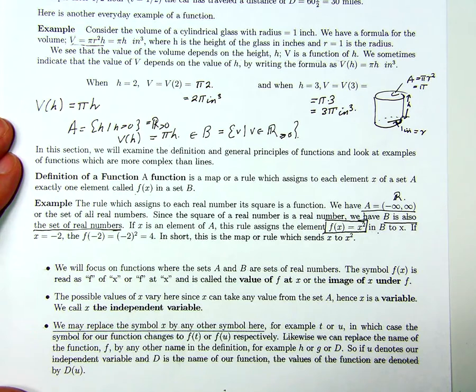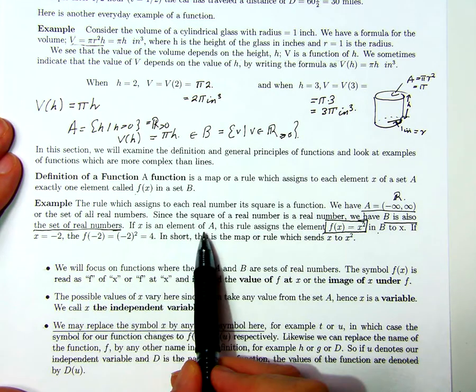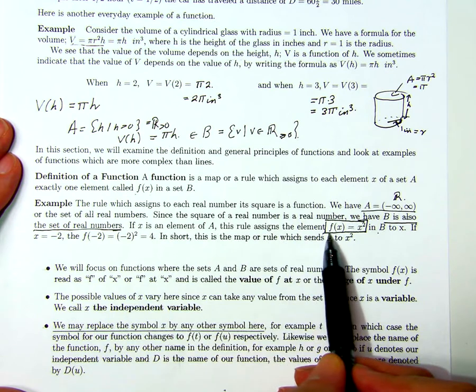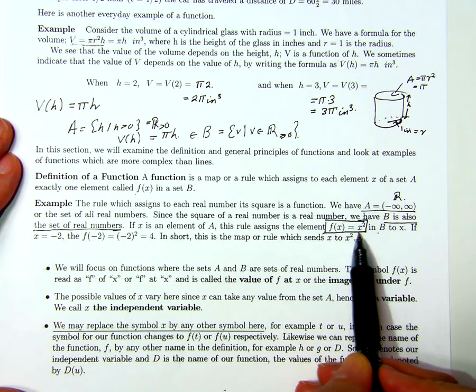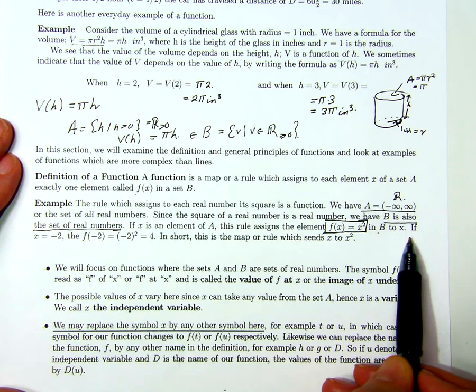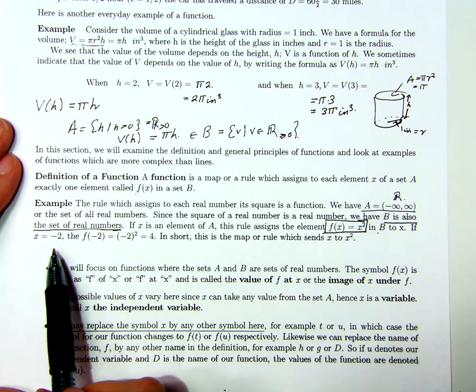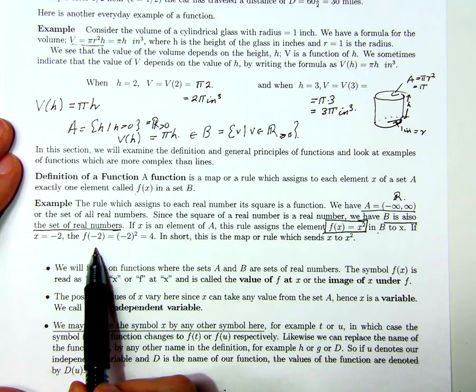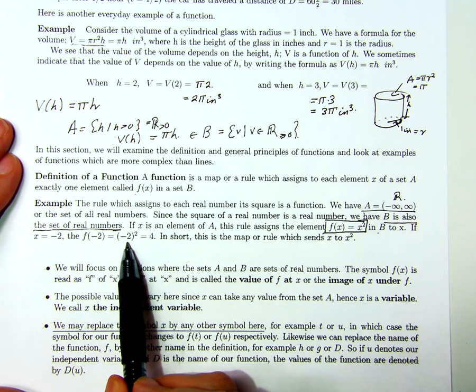If x is an element of A, x is a real number, then this rule assigns the element f of x equal to x squared in B in the real numbers to x. If x is minus 2 in particular, then this function applied to minus 2 is minus 2 squared, which is 4.